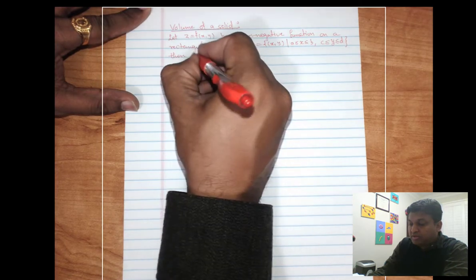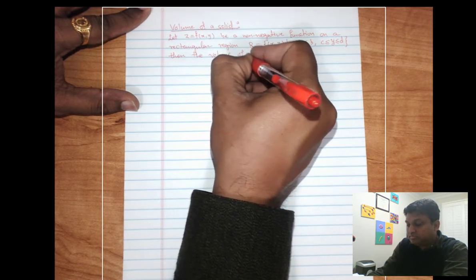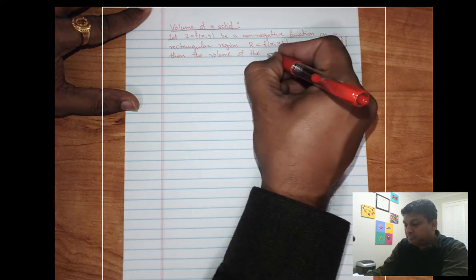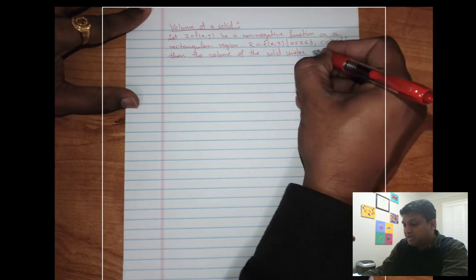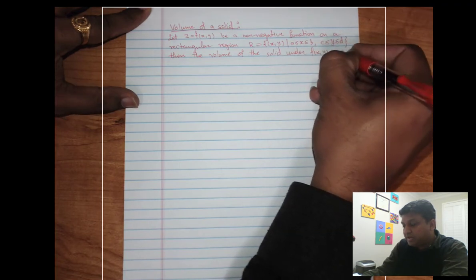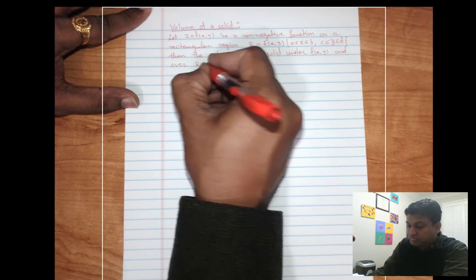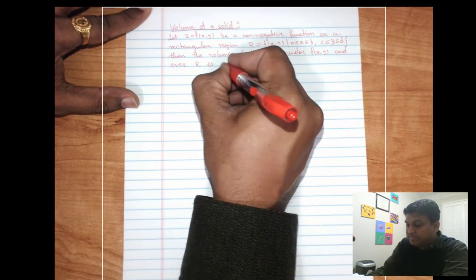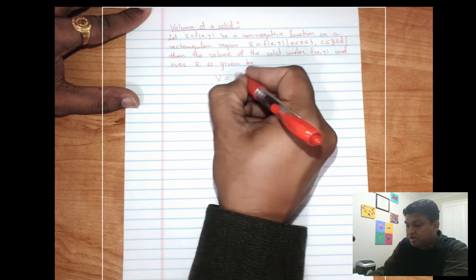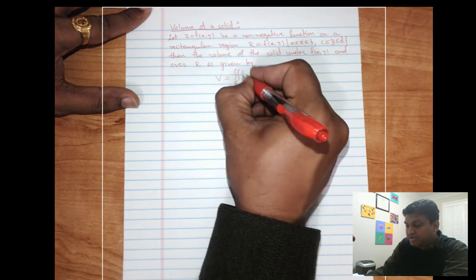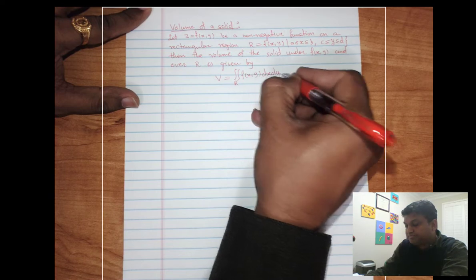Then the volume of the solid under f of xy and over R is given by simply a multiple integral of the given function over respective area.